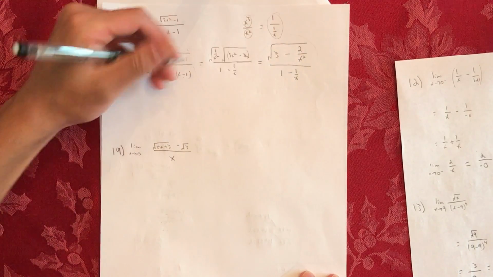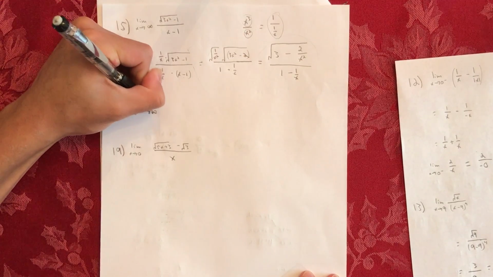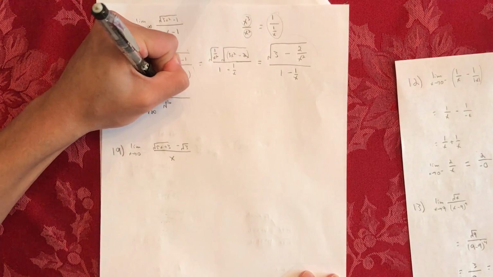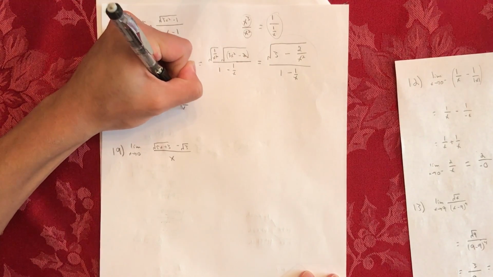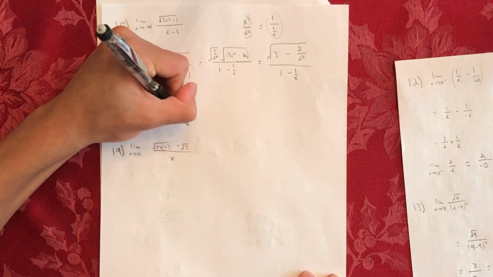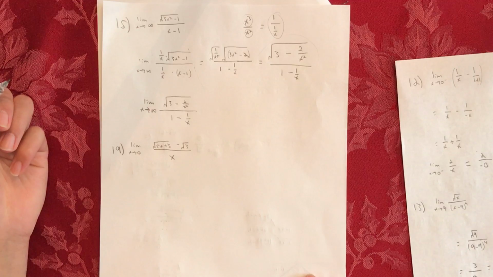Now we need to take the limit as this heads to infinity. And so another rule we need to remember is just like when you divide everything by 0, it goes to infinity. Every time you divide something by infinity, it goes to 0. But particularly with Miss Harris, I don't know if it's true for other teachers, but you can't just plug in infinity because that doesn't make sense.